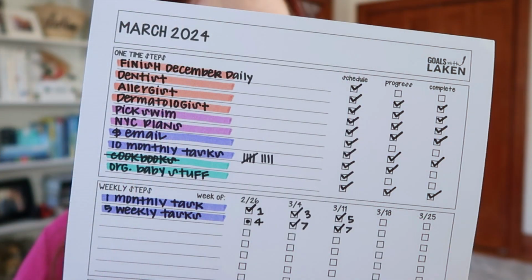The next one-time step was to organize and go through the cookbooks. And this one I crossed off pretty early. I realized, maybe a week into March, that there was no way I was gonna do all of these things. We had company coming twice. Last weekend we had company, and then not this weekend, but next weekend we have company coming.